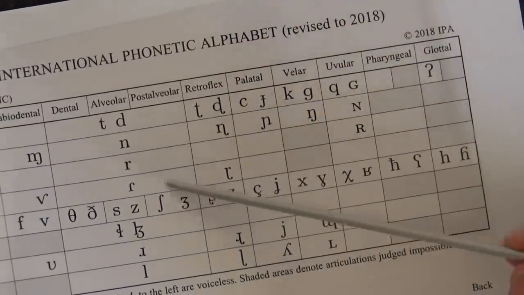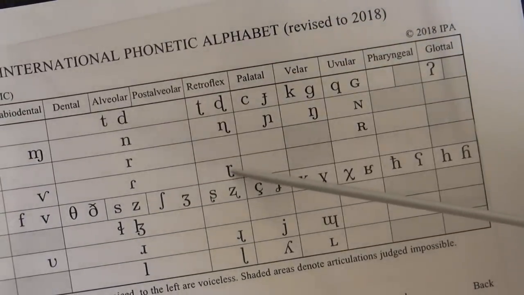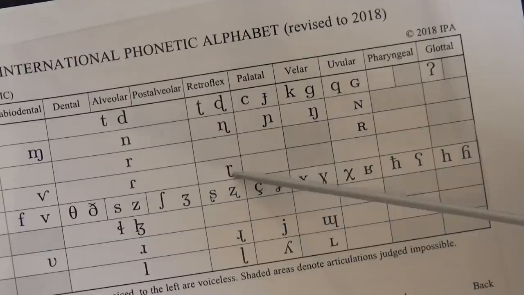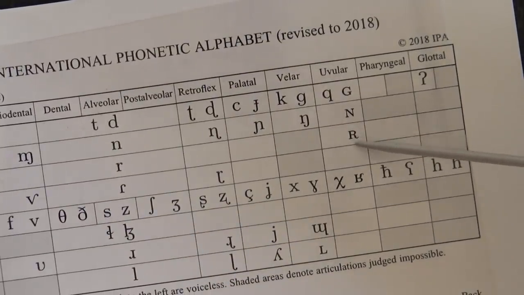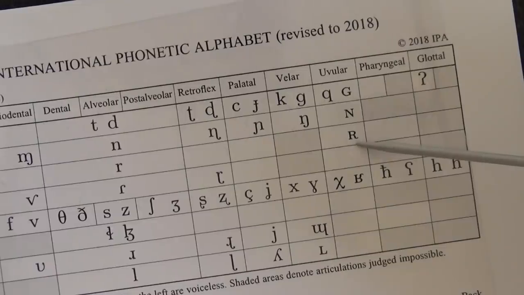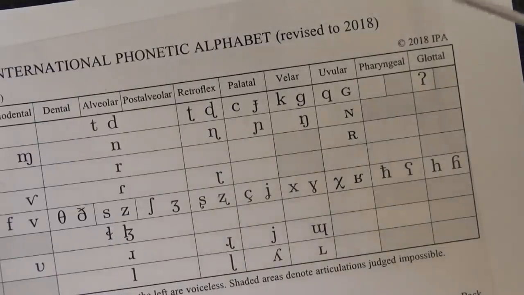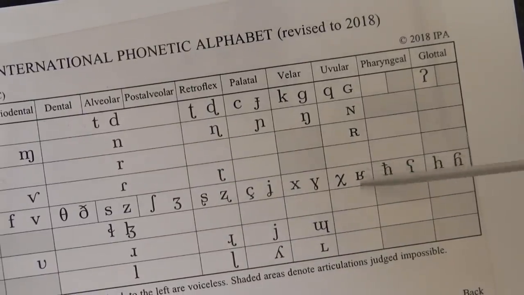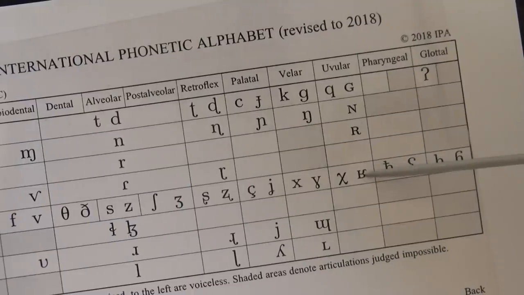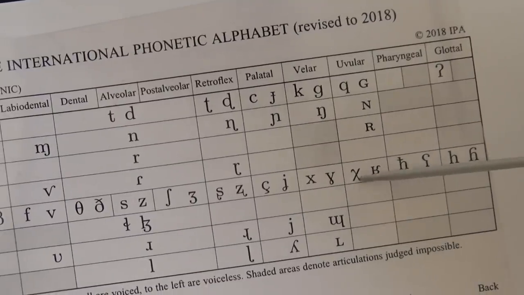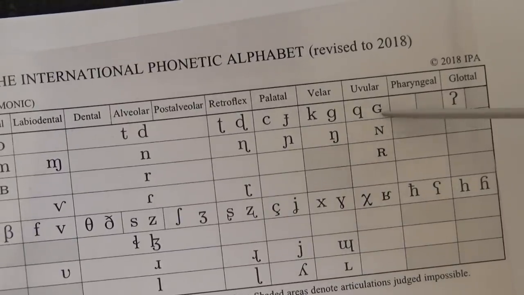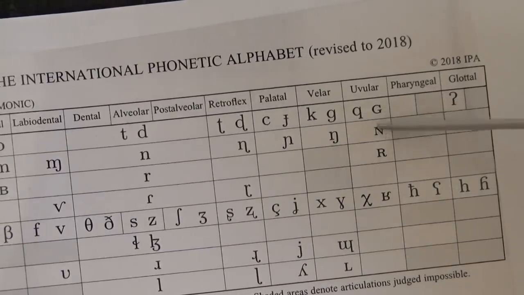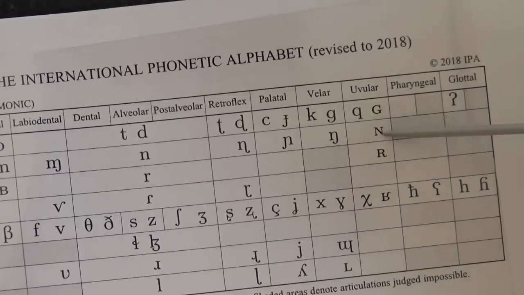And retroflex, r, r, r. This one is almost a fricative, I guess. I'm not sure how to pronounce it. It must be something like that.